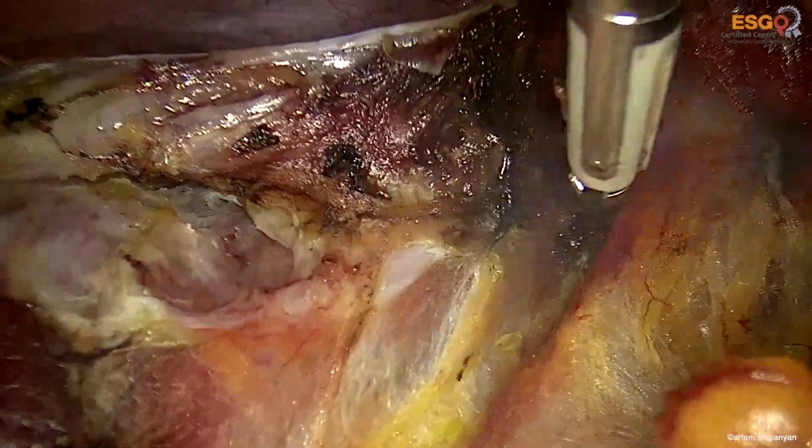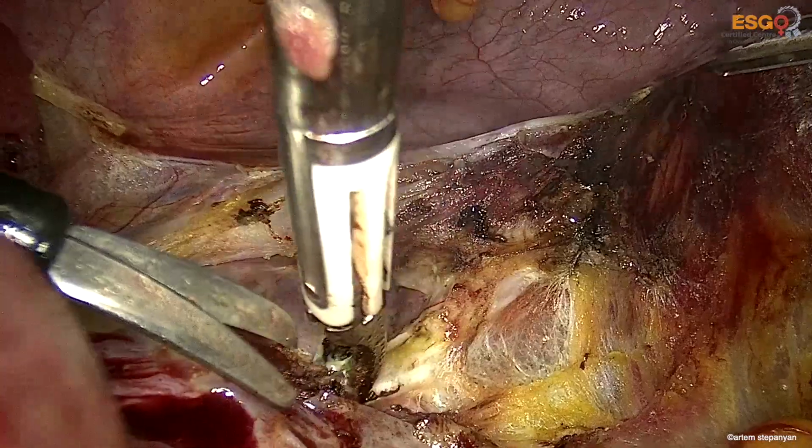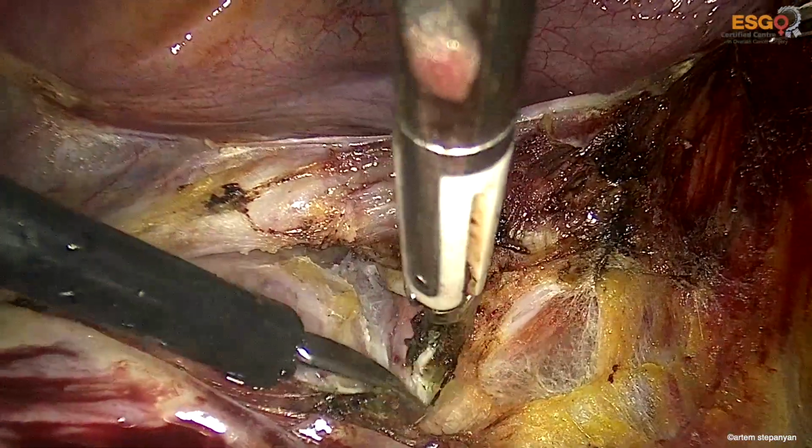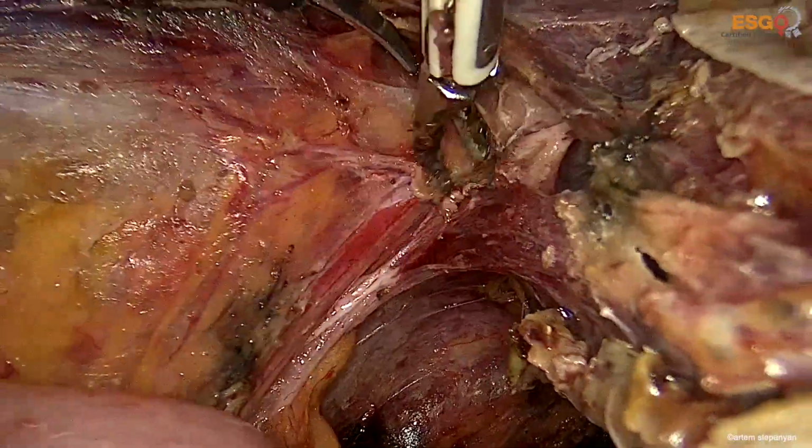And the areolar tissue located between both leaves of the broad ligament is incised. And now we're seeking for branches of the uterine artery.